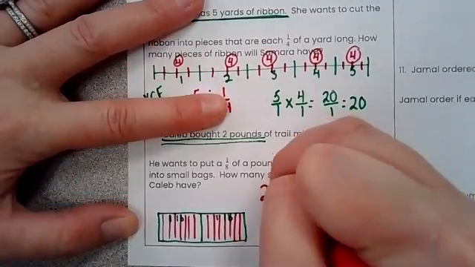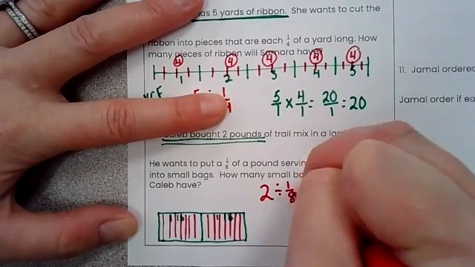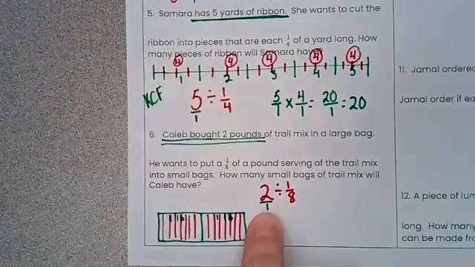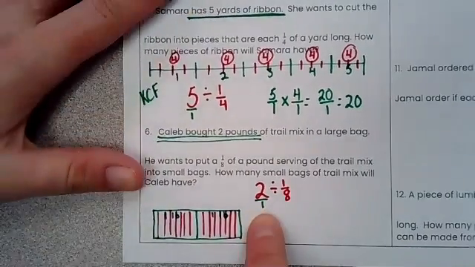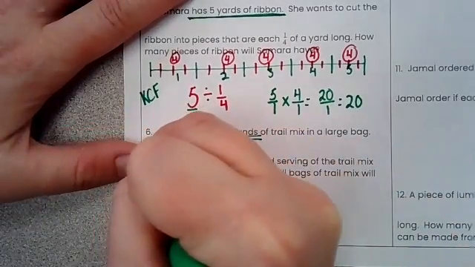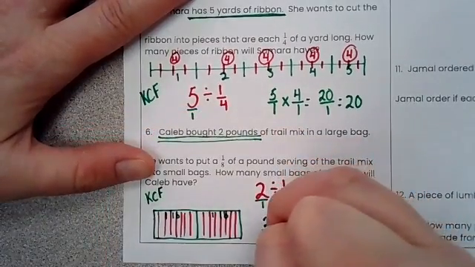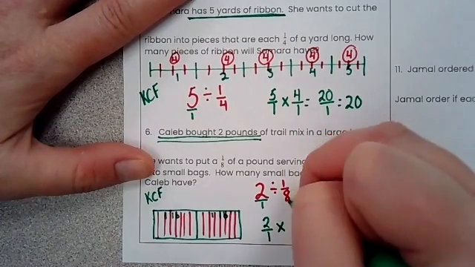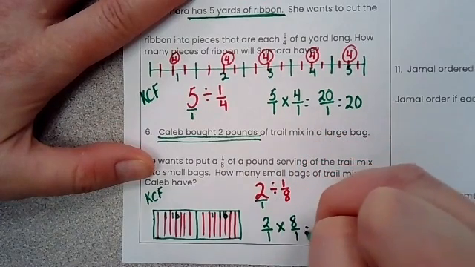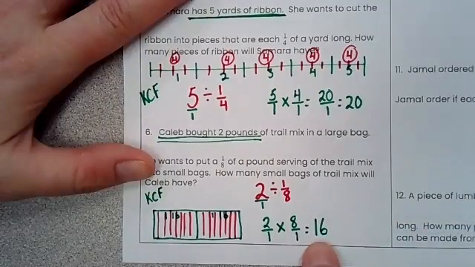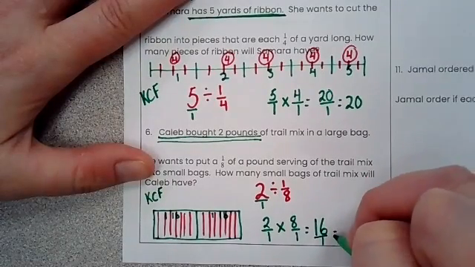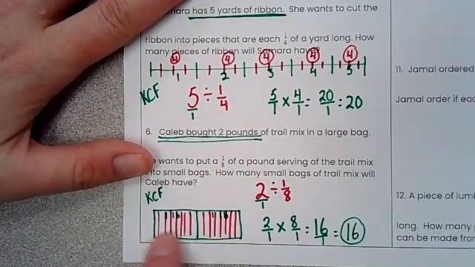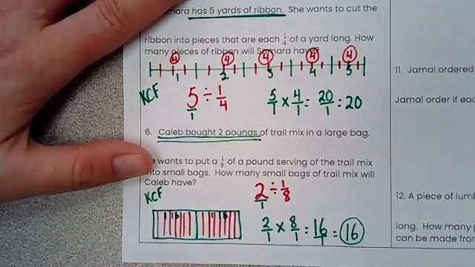So if you've got 2 divided into 8ths, first off, you're going to make this a fraction because you cannot work with it until it's a fraction. Then you're going to keep, change, flip because this is division. So 2/1, keeping the first fraction, changing division to multiplication, and then 1/8 turns into 8/1, giving you 16 over 1, which is 16. He could make 16 small bags because he has 16 eighths inside of a pound, inside of 2 pounds.